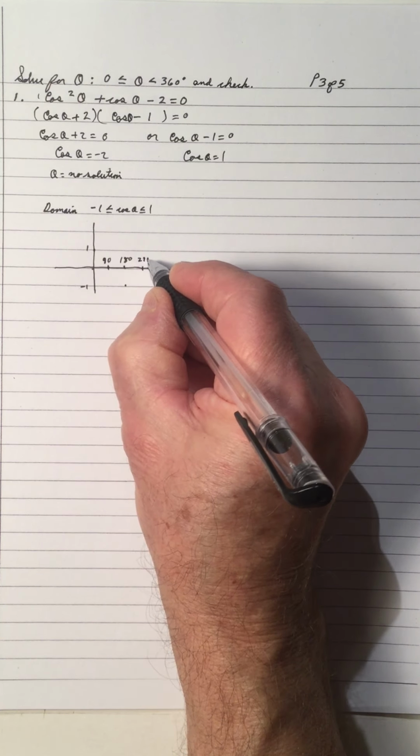Now we have to check it. So I'll write down the equation: cos squared theta plus cos theta minus 2 equals 0. We're going to check that theta is equal to 0 degrees. So the cos of 0 degrees, and we put the square like this. The square is in here, but it can also be put there. And this is cos of 0 minus 2 equals 0.